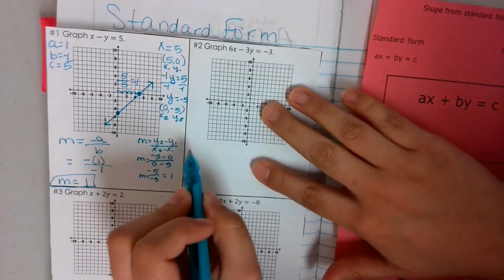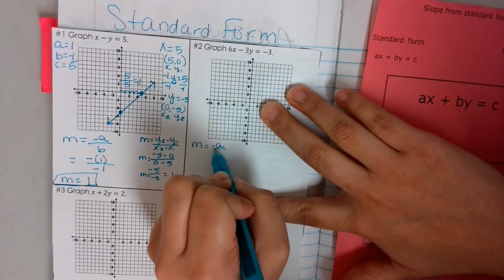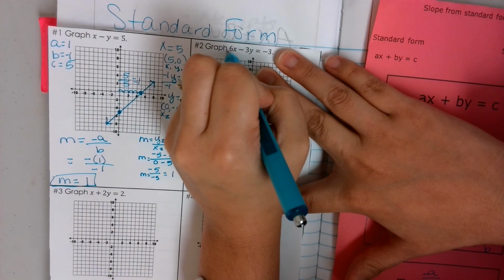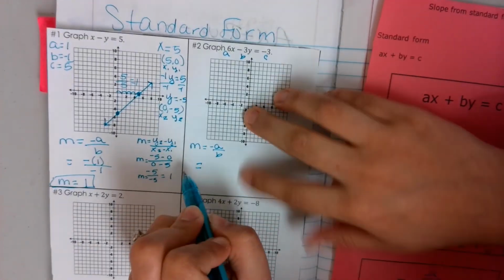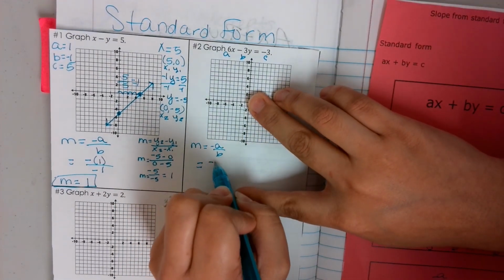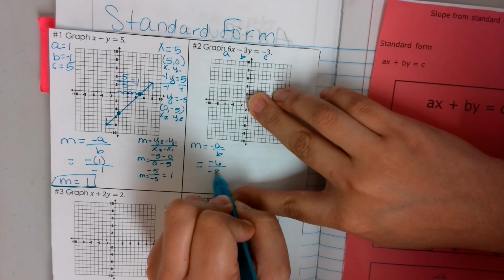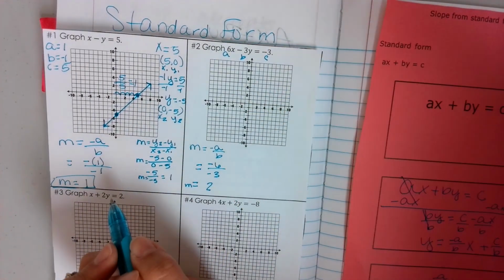Let's try that over here. So your m is negative a over b. So I have a, b, c. So negative a, which is negative 6, over negative 3, and negative 6 divided by negative 3 is 2. So my m for this problem is 2.